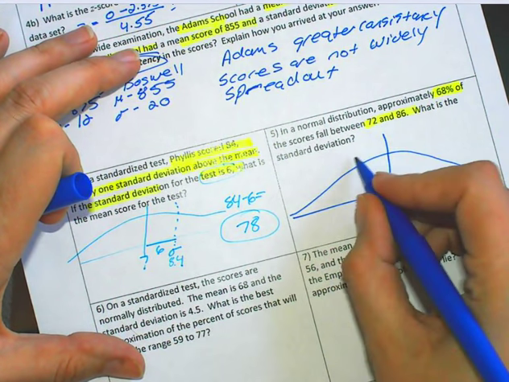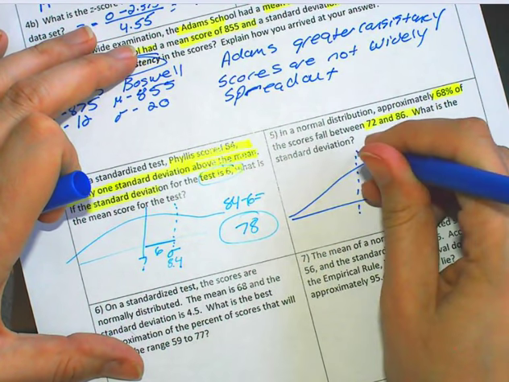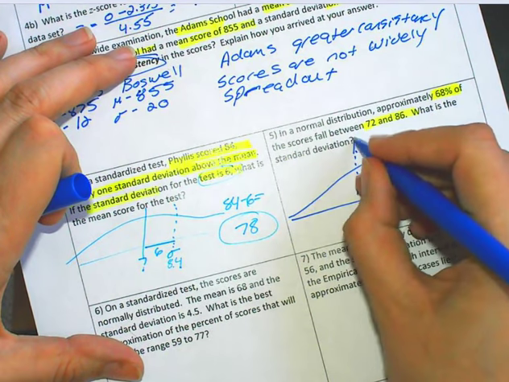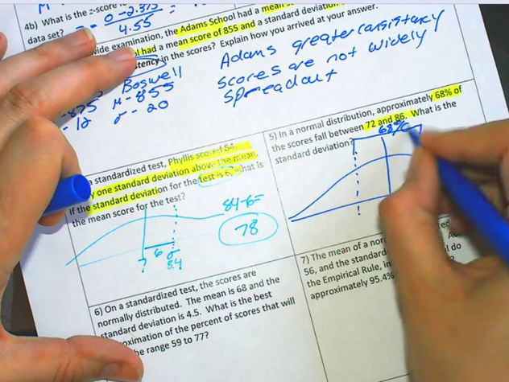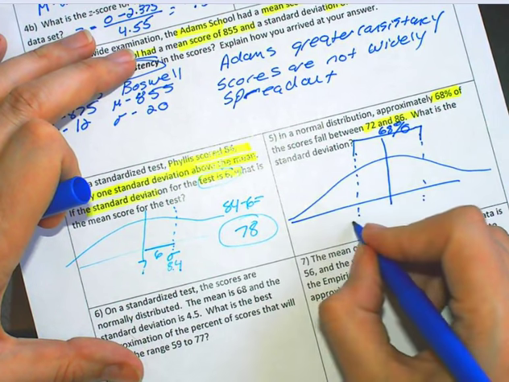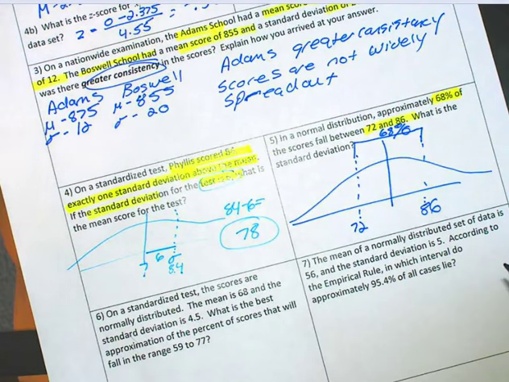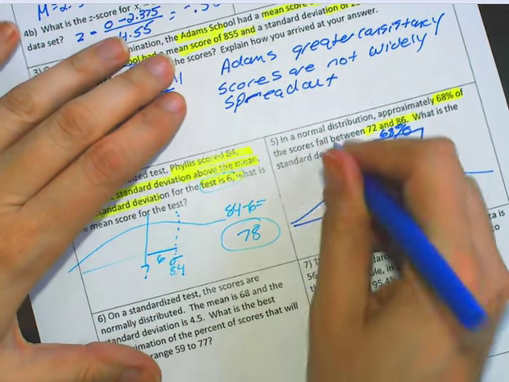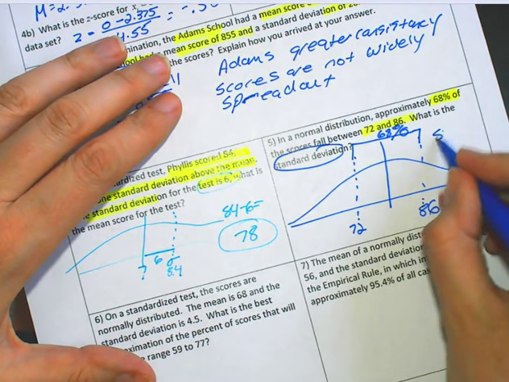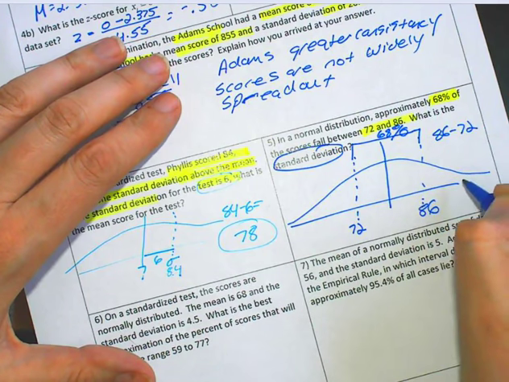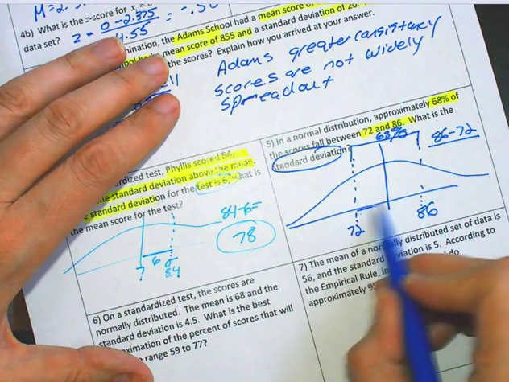Well, if you remember, 68% of the data falls between one standard deviation below and one standard deviation above the mean. This is 68% of the data. Well, it says the scores were 72 to 86. Okay, and it wants to know what the standard deviation is. Well, to find the standard deviation, we're going to do 86 minus 72. Okay, and I have two standard deviations here, one below, one above.